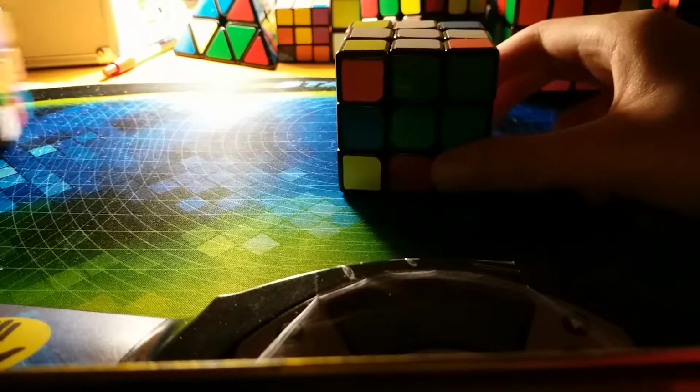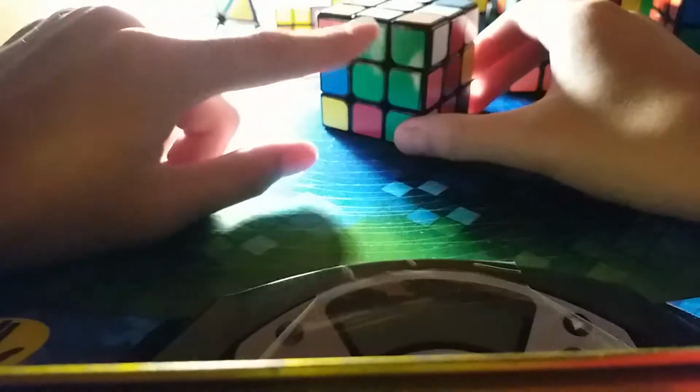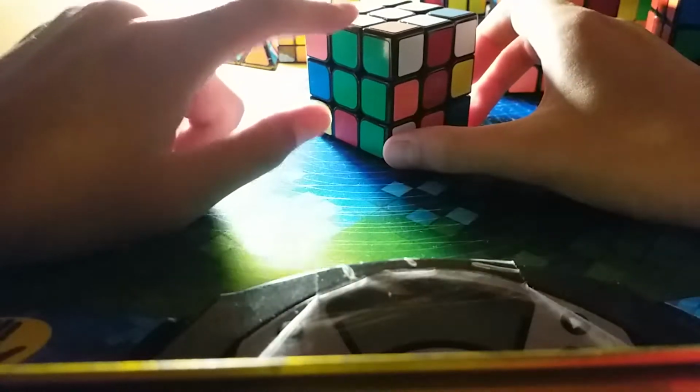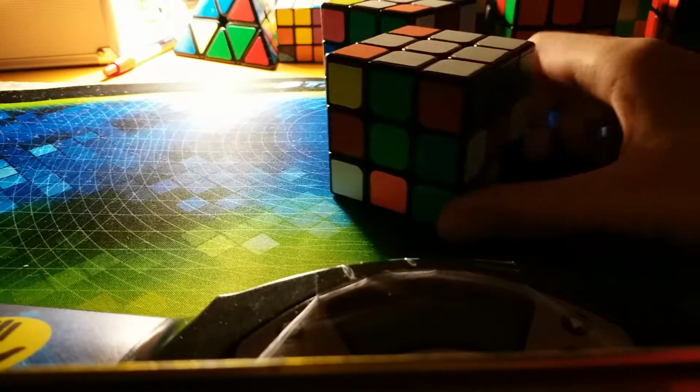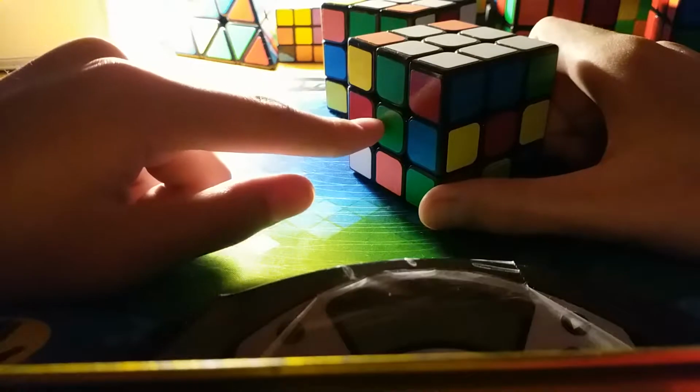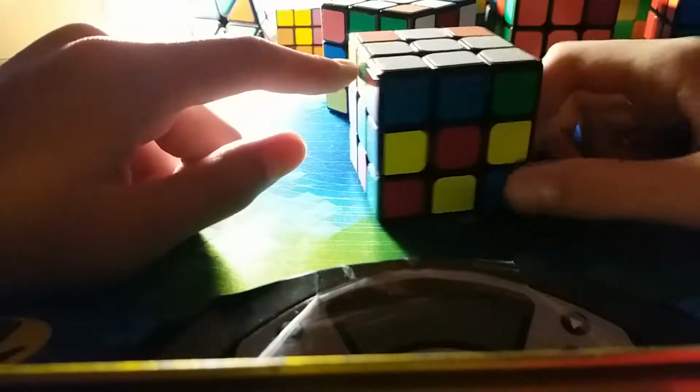So this is our next step now. We're going to have to line up the white and the proper color with the proper secondary centerpiece. So let's do that right now with this cube. So right here we have one that's already lined up. It's a white green. So let's look around.